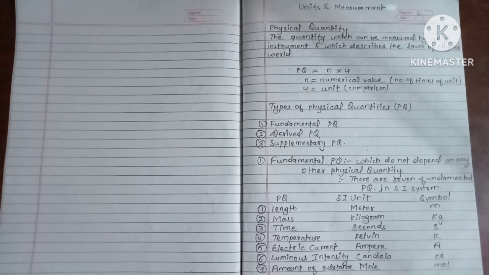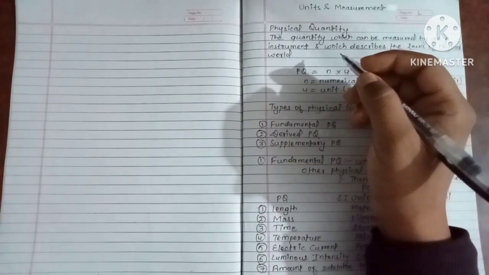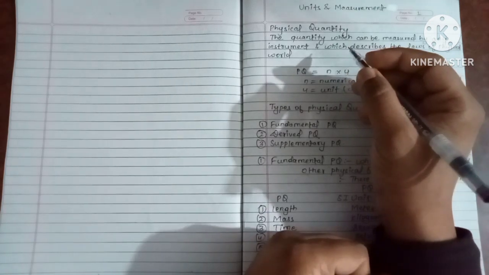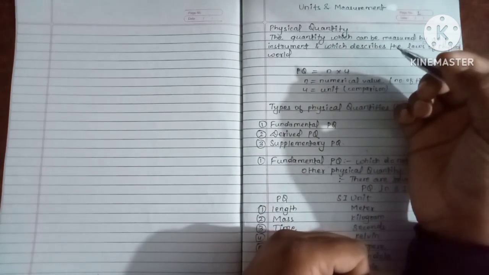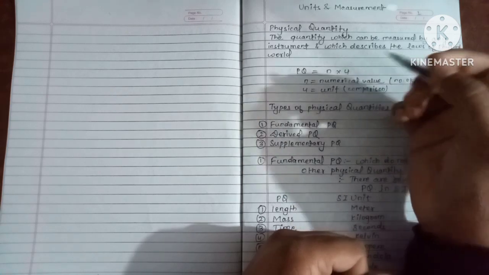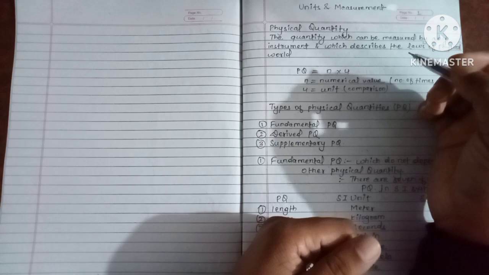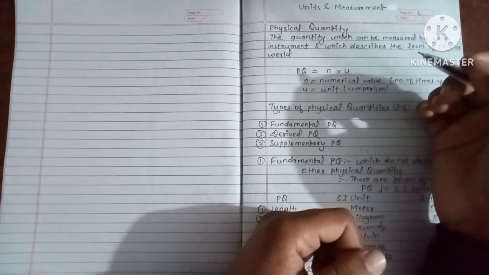So let's get started. First we are going to talk about physical quantity. What is a physical quantity? The quantity which can be measured is called a physical quantity.